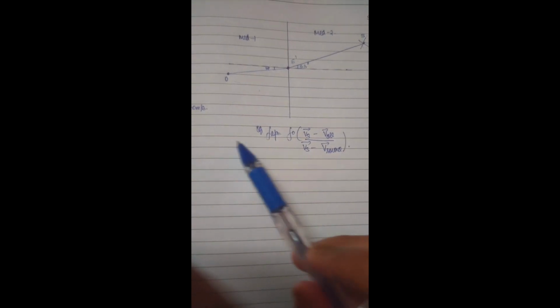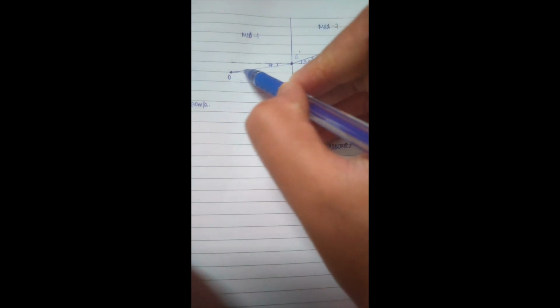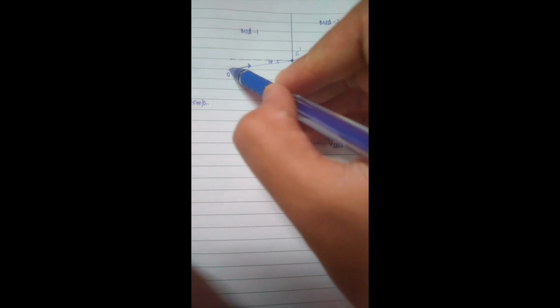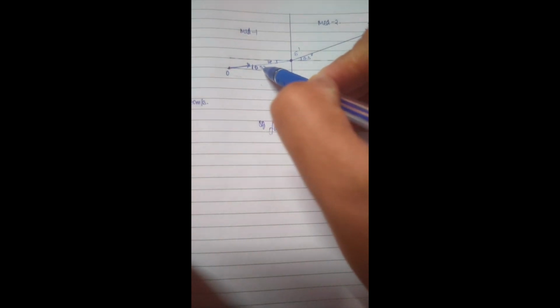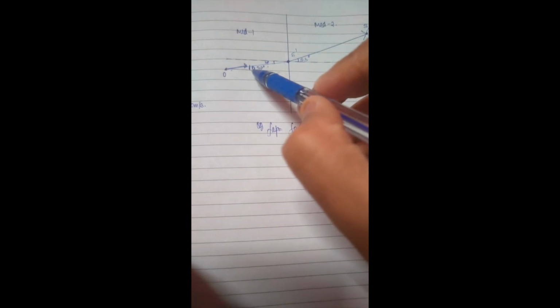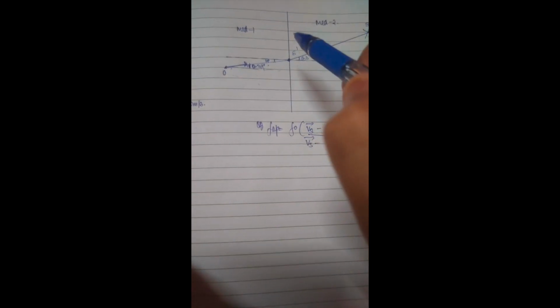So we need to find the maximum frequency as heard by the observer. For this, the observer should move in the straight line connecting the observer to the source, that is in this line. This is horizontal, so this must be the angle. This is equal to 37 degrees. Therefore, the observer should move at an angle of theta equal to 37 degrees from horizontal to observe the maximum frequency. Now let's calculate the maximum frequency which can be heard by the observer.